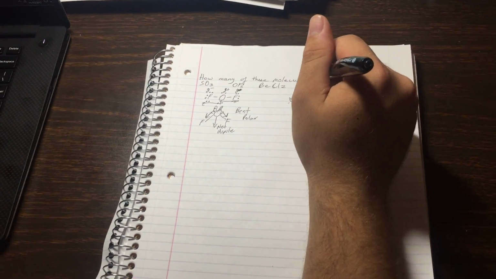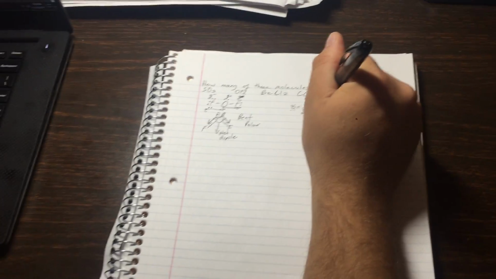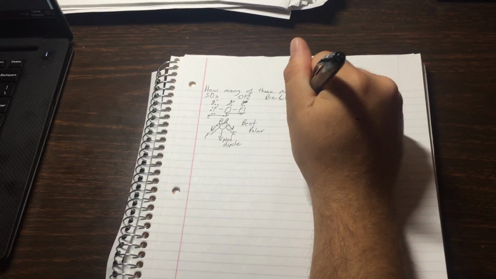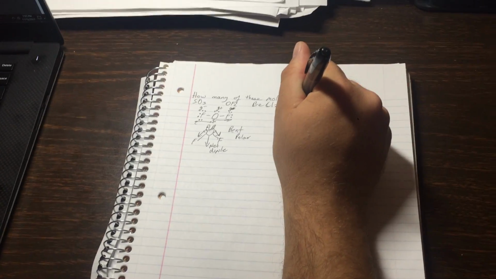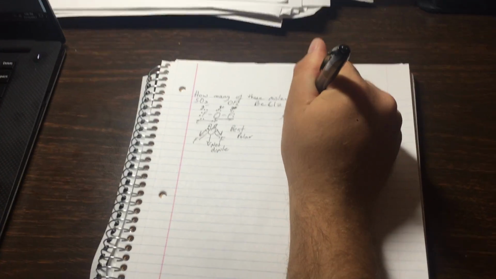Now what you need to do is assign the partial negative and partial positive charges. Here's where you put the partial positive. The oxygens are all partial negatives. And then from here, all your bond dipoles will point outwards towards the oxygen atoms.